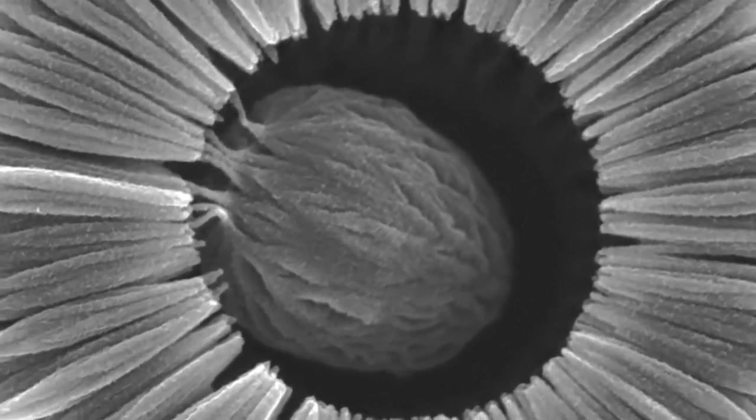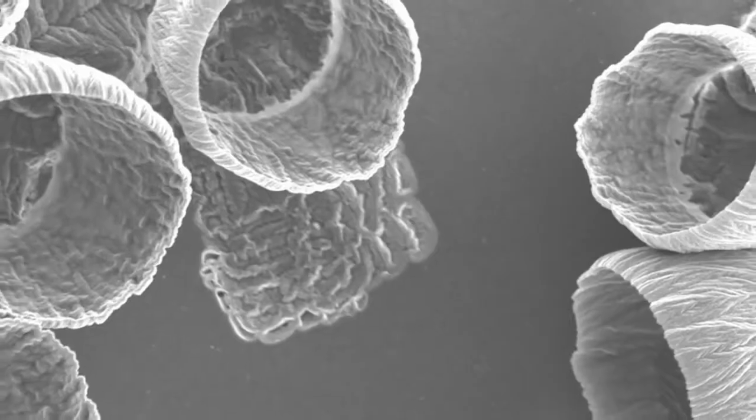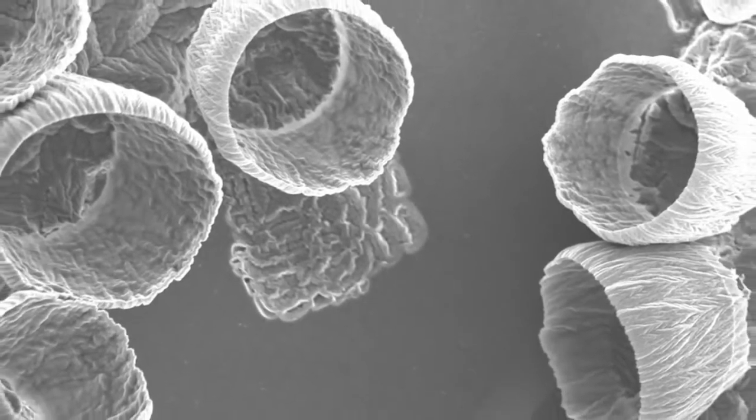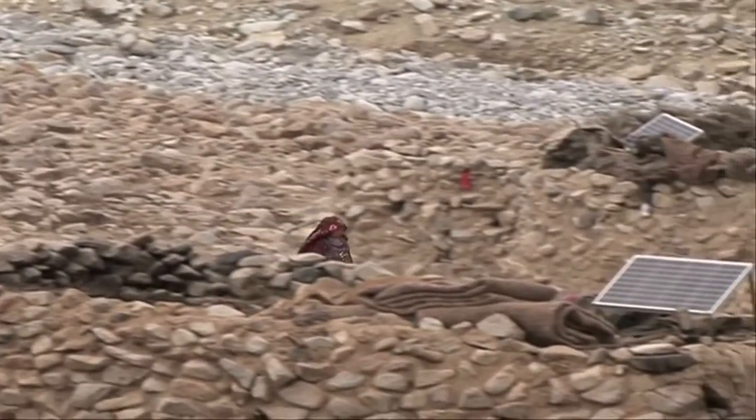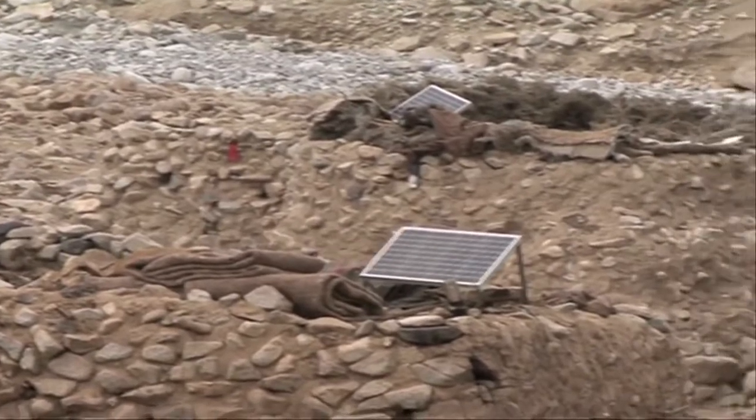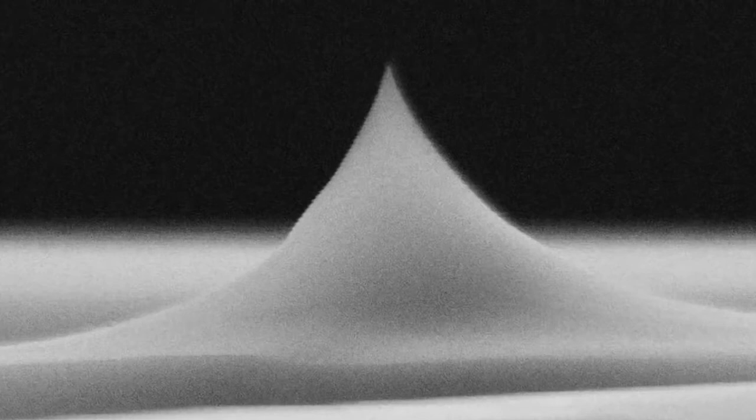All these new structures have different properties. Soon they'll be changing the way we live, from solar panels that we spray onto our roofs, to making computers and batteries so small that they're invisible.